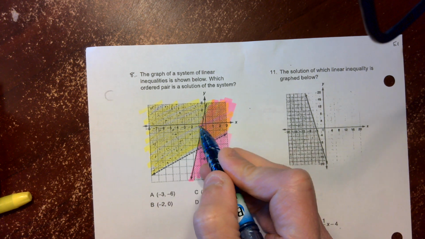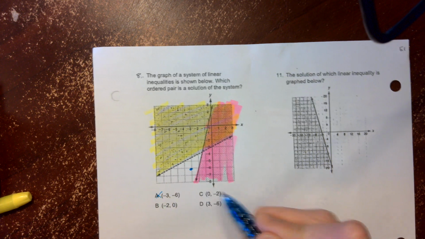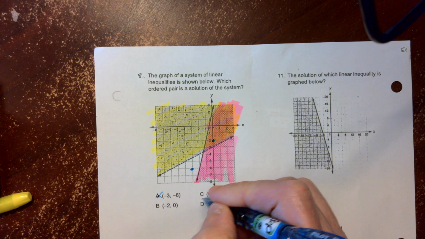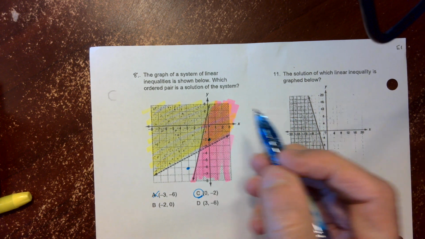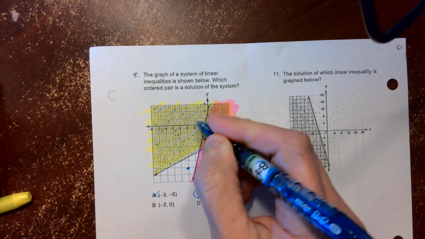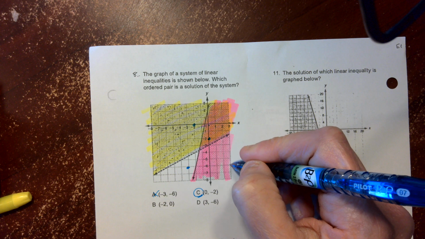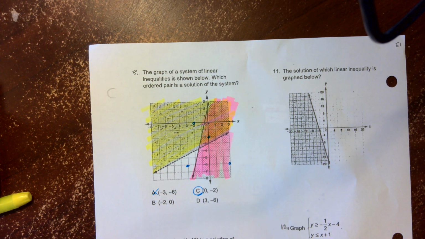-3, -6. Nope, that's not. 0, -2. Yep. But I'm going to make sure the other ones also don't work, so I didn't make a mistake. -2, 0. Yep, that doesn't work. And 3, -6. Yep. So these are in one of them, but they're not in both. Okay, nice work.